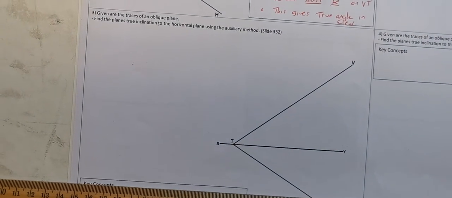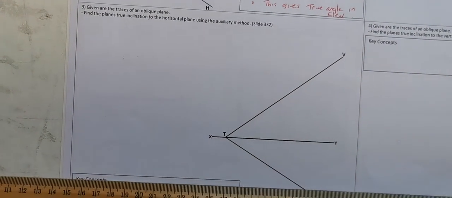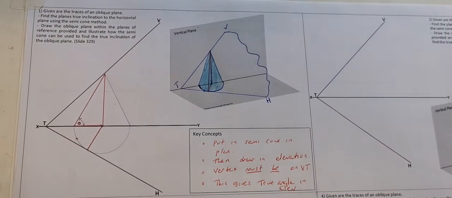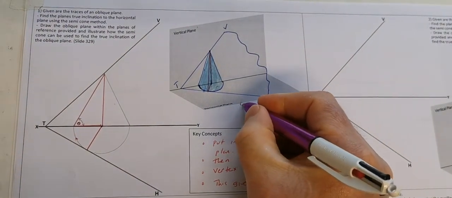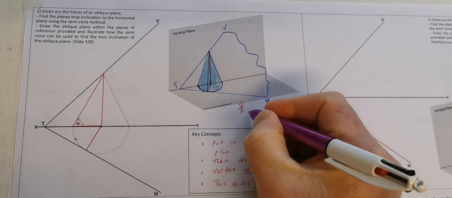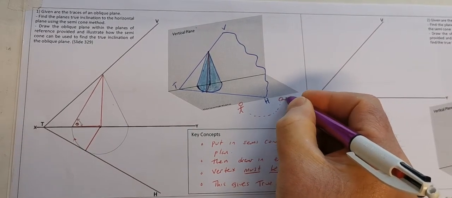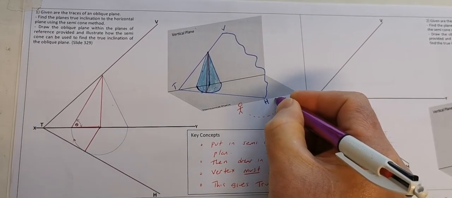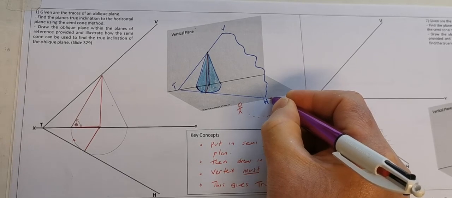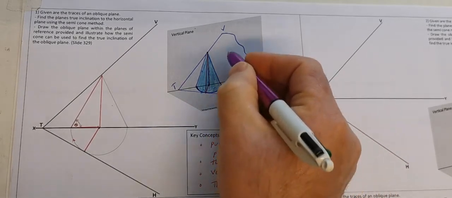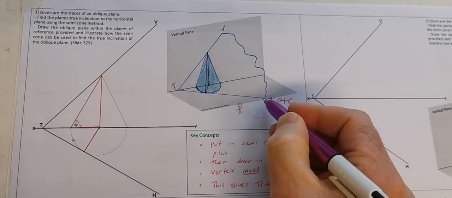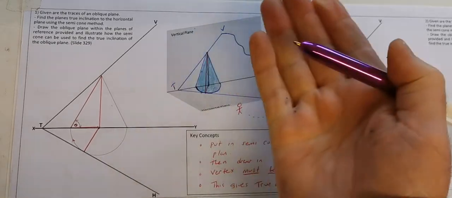Now there's another way you can do these questions. I'll just set that up there. So instead of using a cone, I'll just go back up to the 3D here for a second. Instead of using a cone, and you're the person standing looking in here, if you made your way over here and laid down on the ground, panned out, and looked up along the horizontal trace, so that you saw the oblique plane as an edge view, you're going to see the true angle.